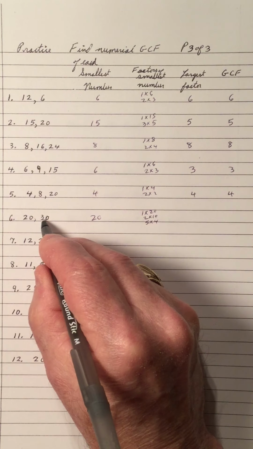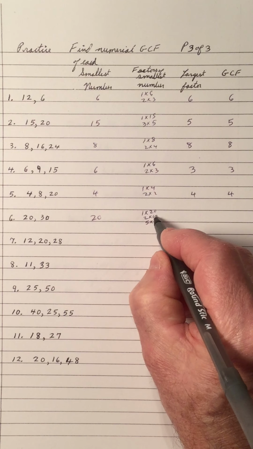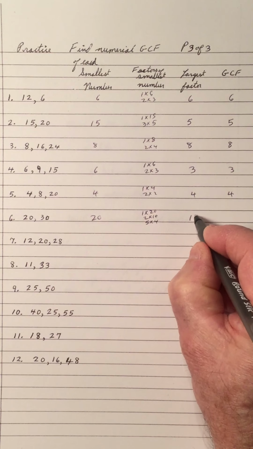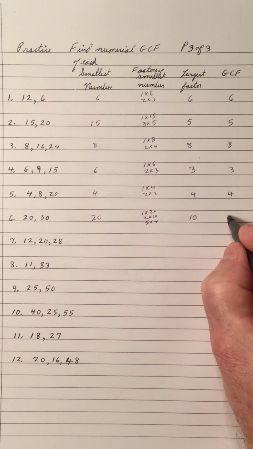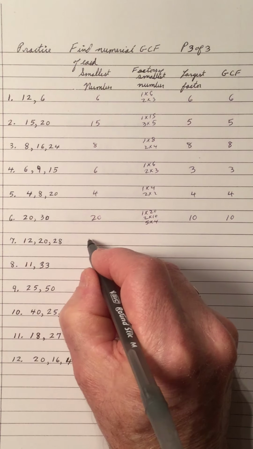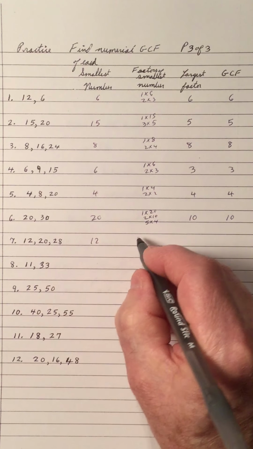Is 20 a factor of 30? No. We'll pick the next largest, 10. Is 10 a factor of 30? Yes. So 10 is the largest factor of 20, which is a factor of 30. So GCF is 10.